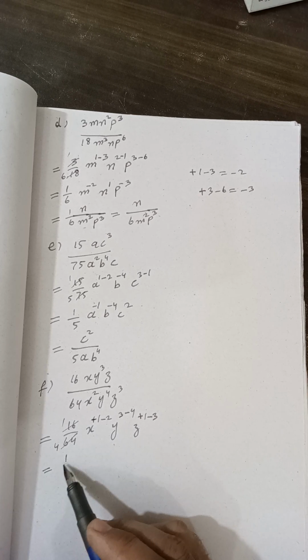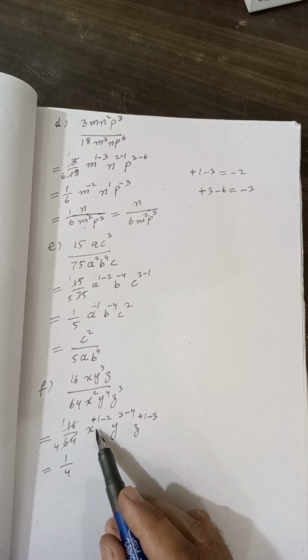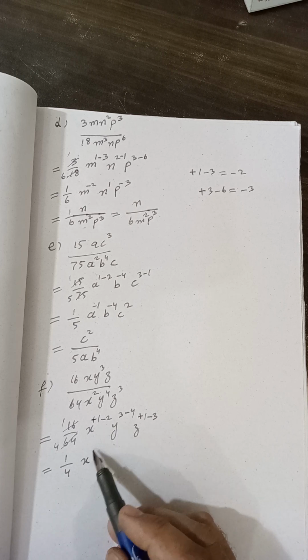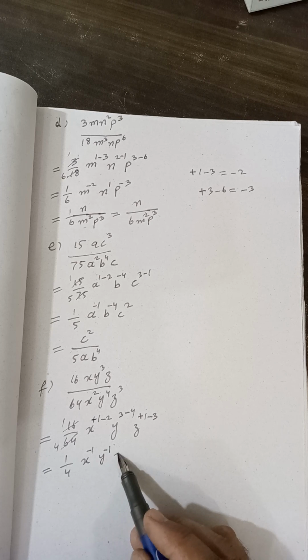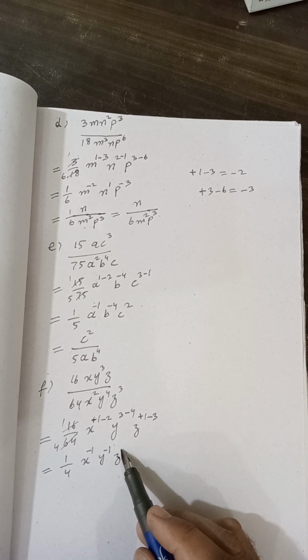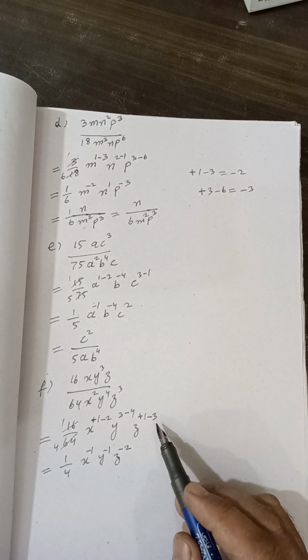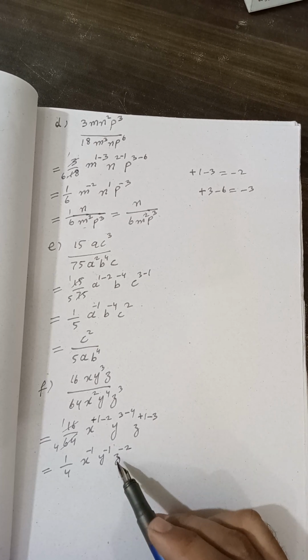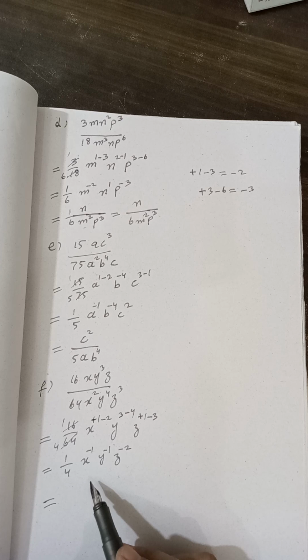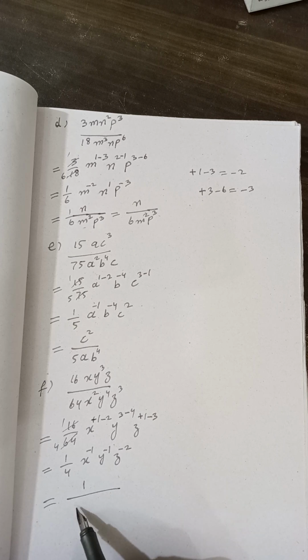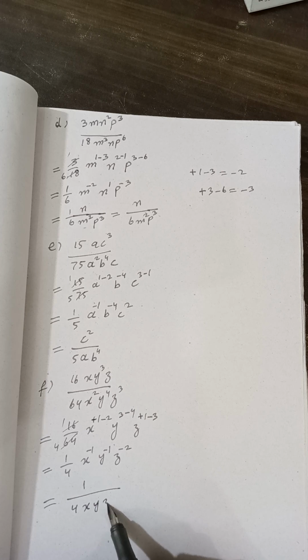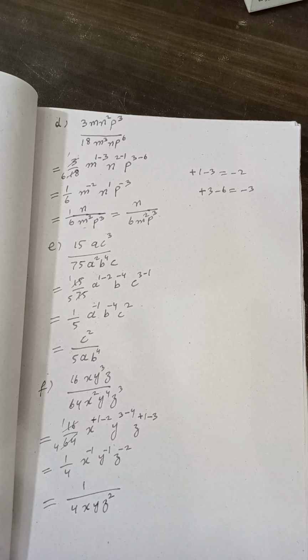You can write 1 over 4, and x raised to the power minus 1, y also minus 1, and z is minus 2. After subtracting, these change into like that. Now there is no alphabet in the numerator, only you will write 1, while all the alphabets will be written in the denominator, x, y, z raised to power 2.